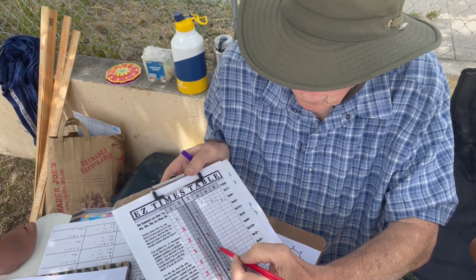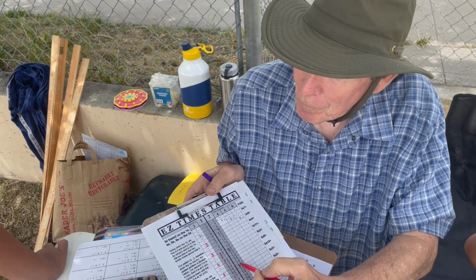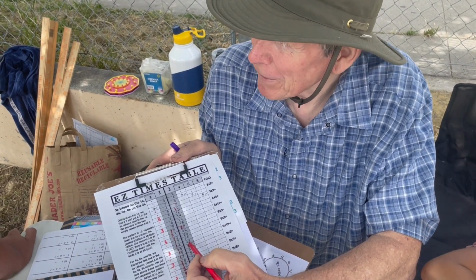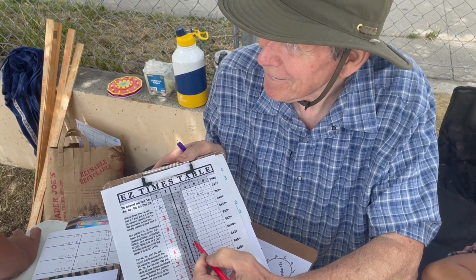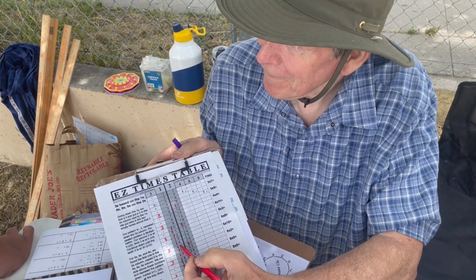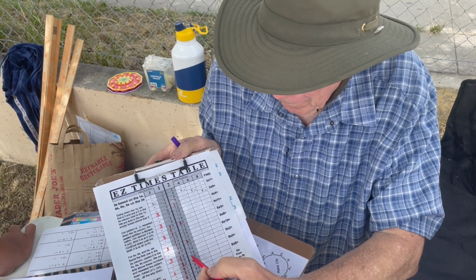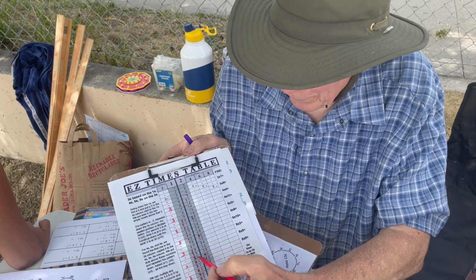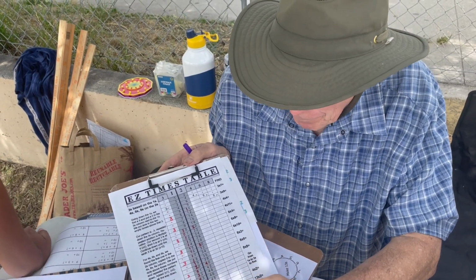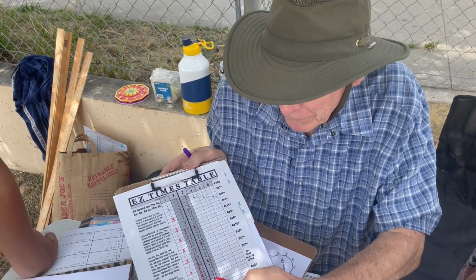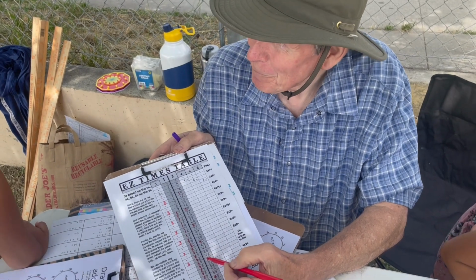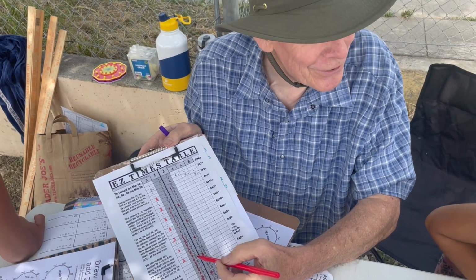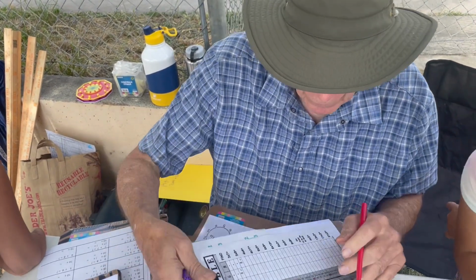30 divided by 2. It's the same thing as half. It's right there. 15. Yeah. 40 divided by 2. 20. It's also half of 40. 50 divided by 2. 25. Do you see how that works? Yeah. Okay, now here's what we're going to do.